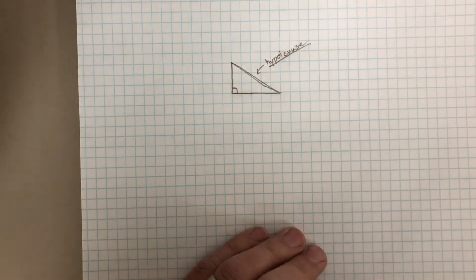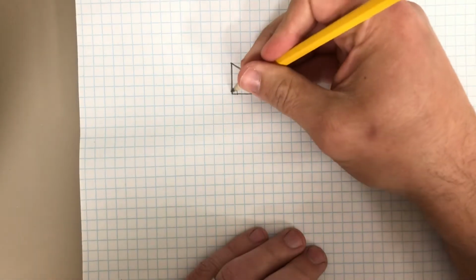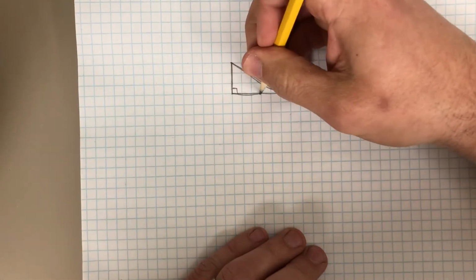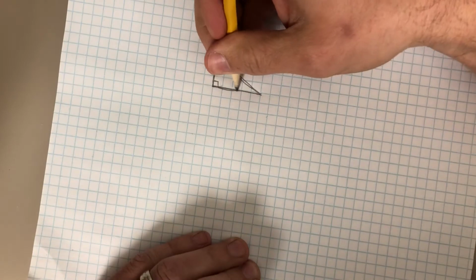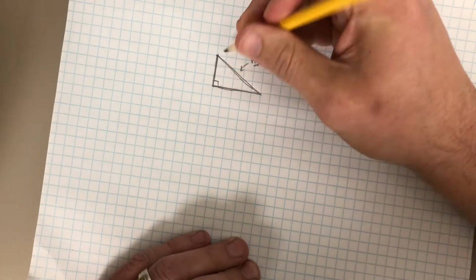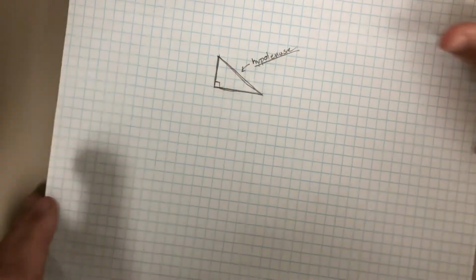The other two sides are called legs. Every right triangle will have two legs and one hypotenuse.